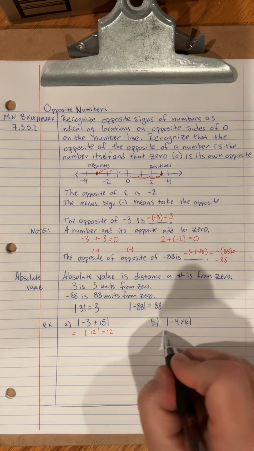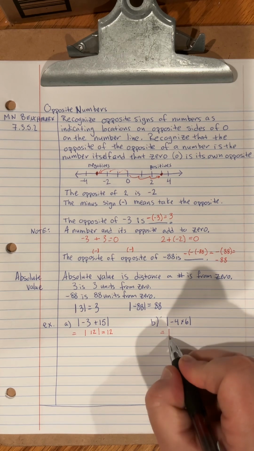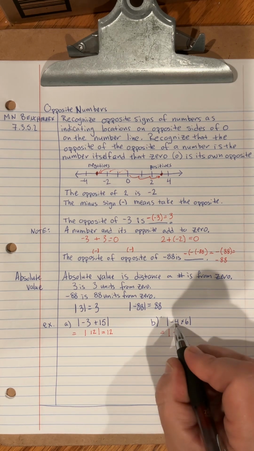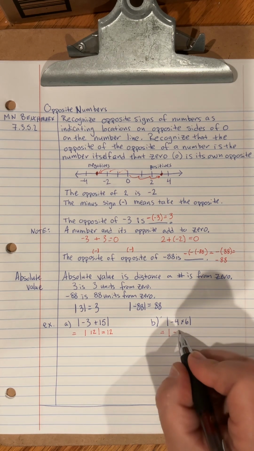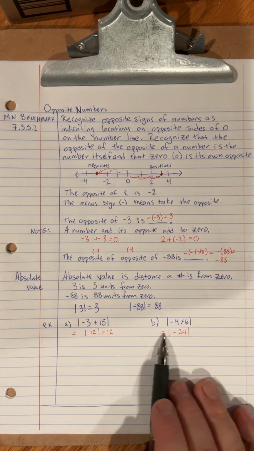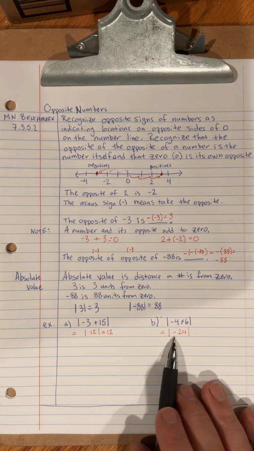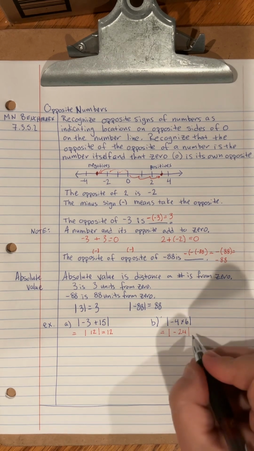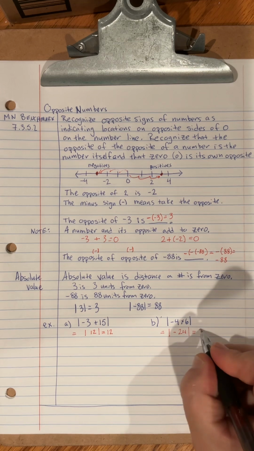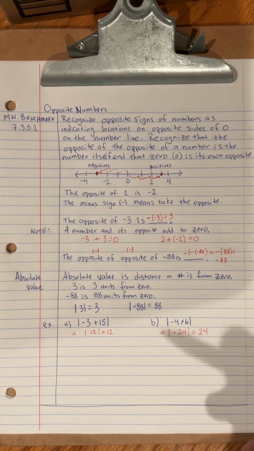Well, over here, again, we have to do the same thing. We need to do the operation inside before we do anything else. So we have the absolute value of negative of 4 times 6 is 24. And if I were to look at a number line, I could see that negative 24, or I don't even need to see a number line, but negative 24 is 24 units from 0. So we're looking at distance. Distance is always positive.